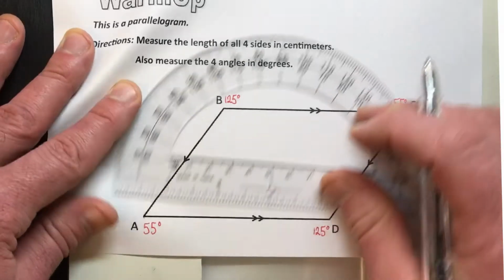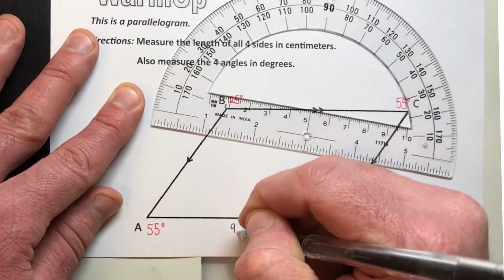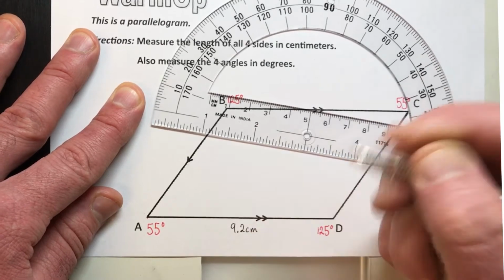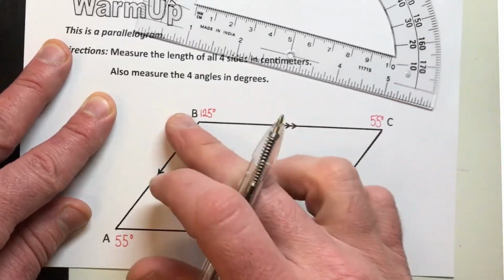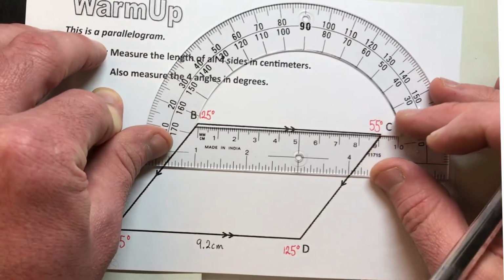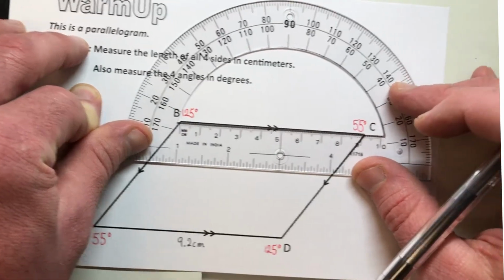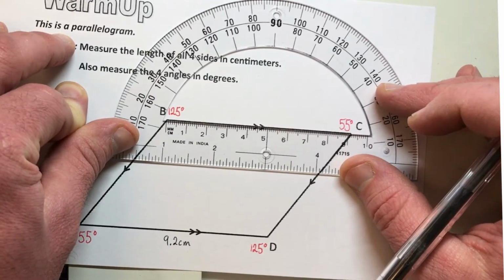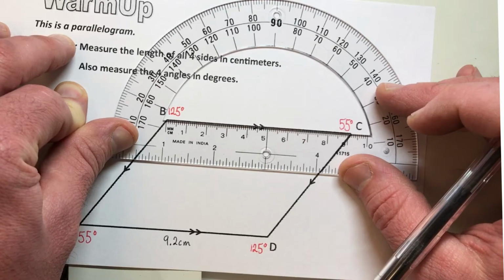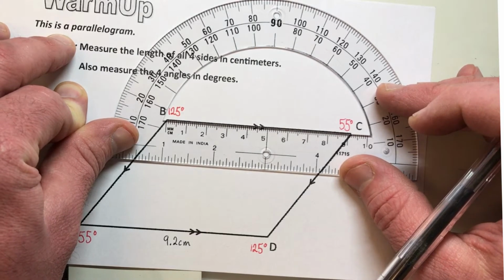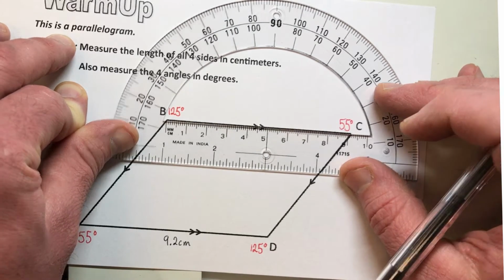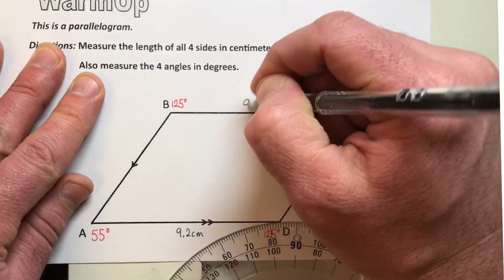Yep, about 9.2 centimeters. Now let's measure this side up here on the top. It should be the same, shouldn't it? Well, let's see. How long is it? 9.2. It's 9.2. So yes.